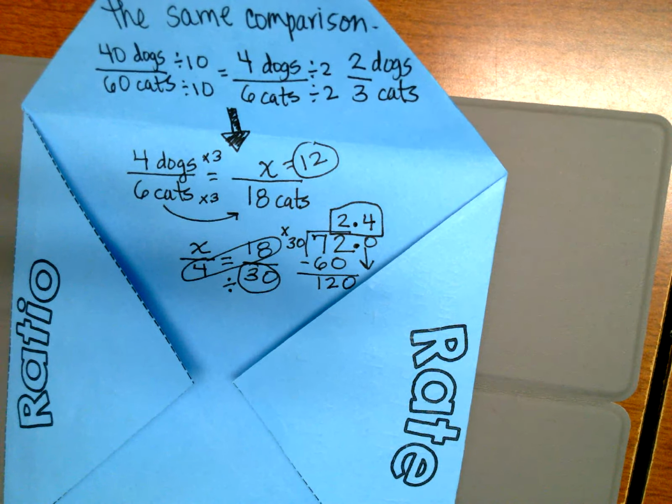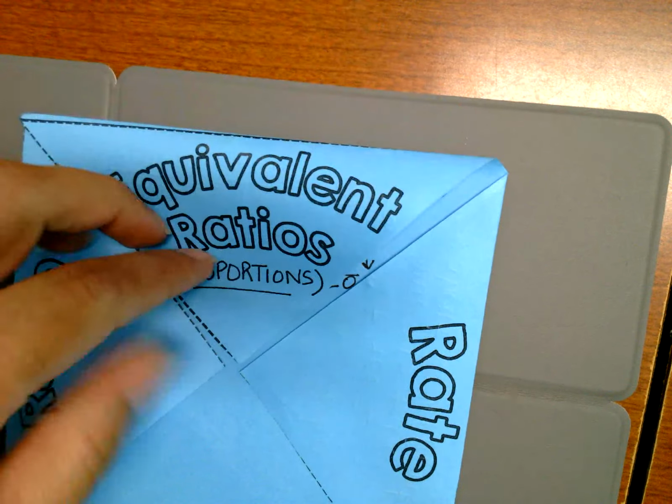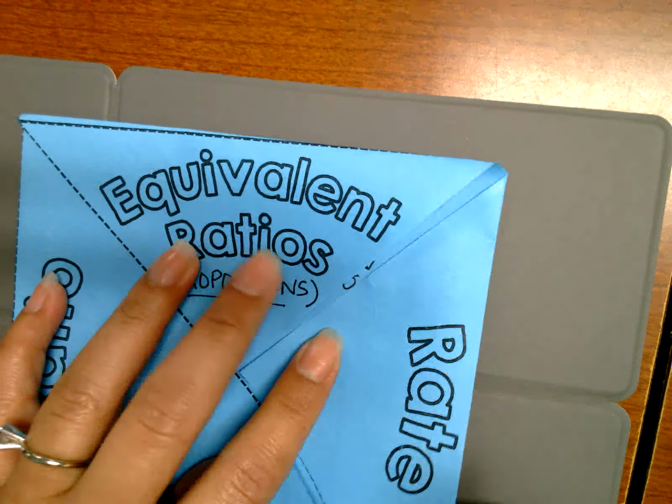Okay? So, how do you solve a proportion? You cross multiply and divide. I want you to memorize that. Proportions: cross multiply and divide. And that's how you're going to get the missing number. Okay? Questions on this?